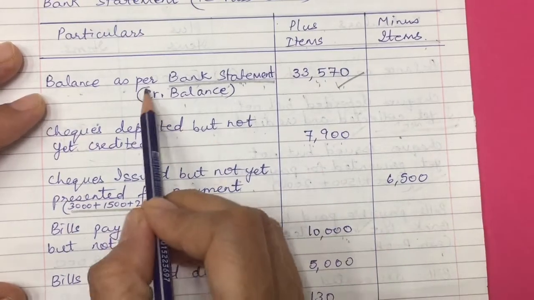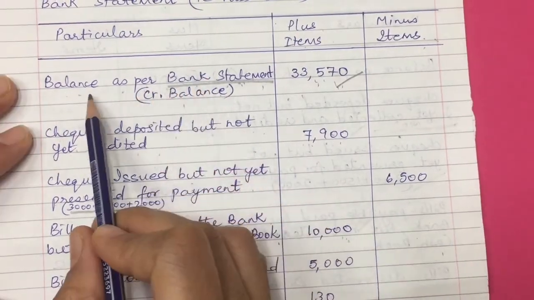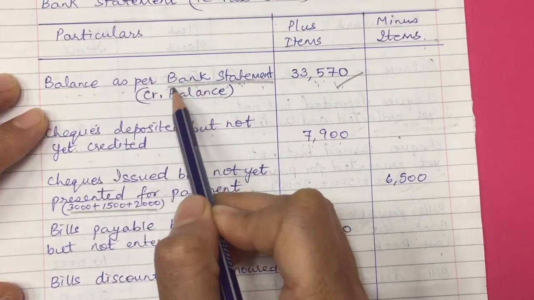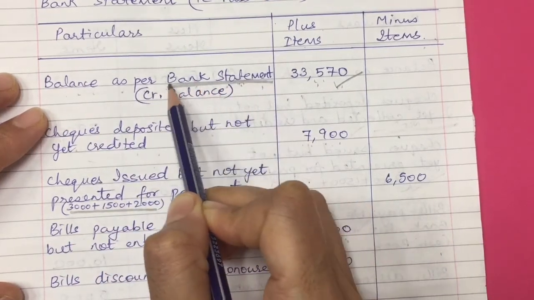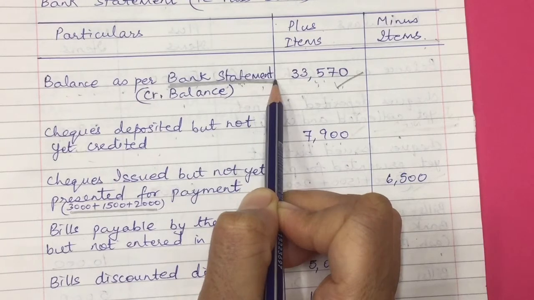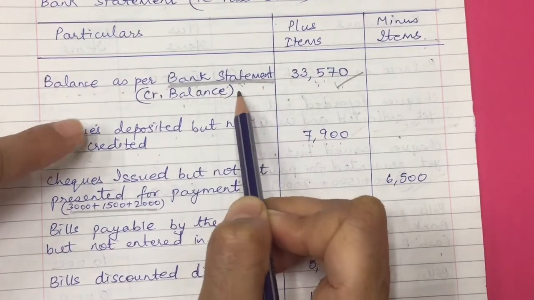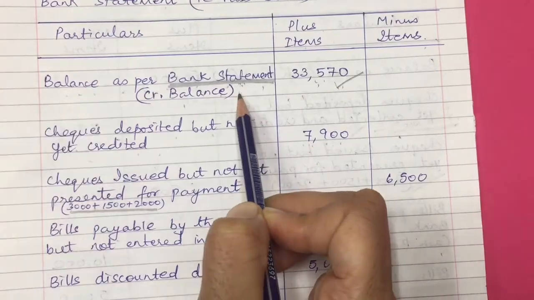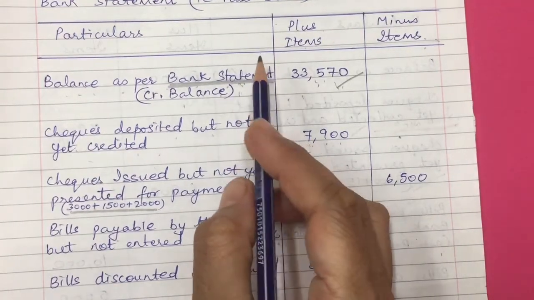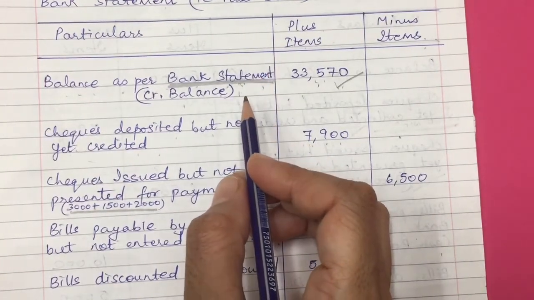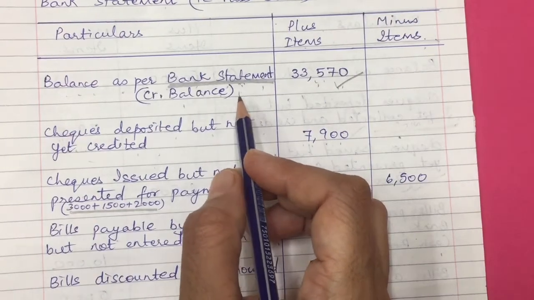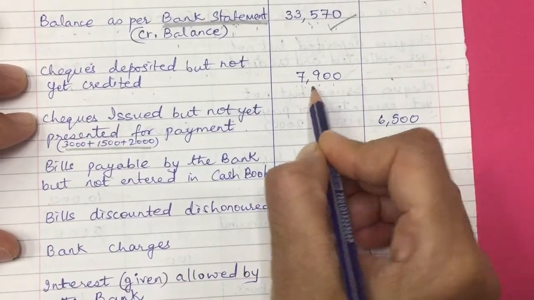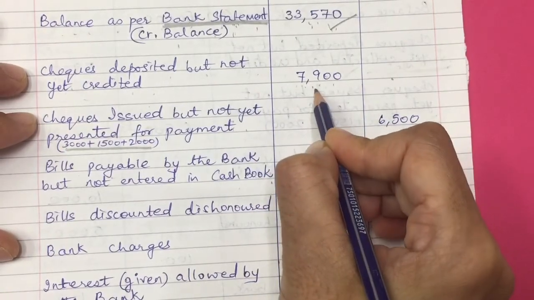Okay, now as I told you before, whatever changes we are going to make in this bank statement are to match it with the cash book. Okay, if I have taken this as a starting point, all the changes will be made here. In the cash book, we have assumed that there is a plus item of 7,900. Nothing to be done, just add 7,900 here also.